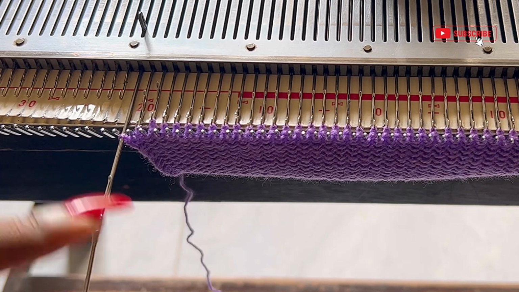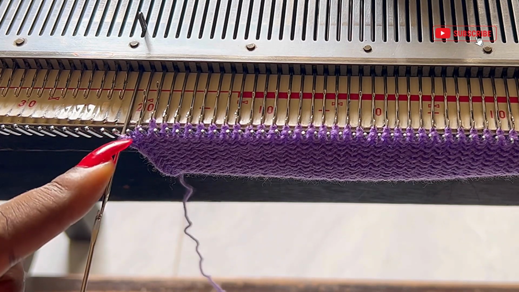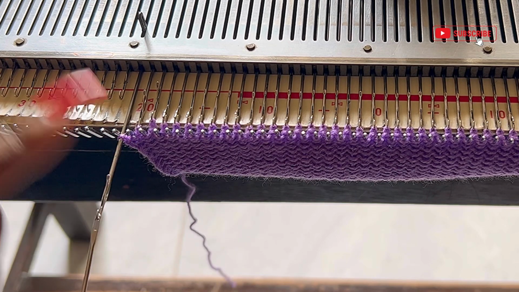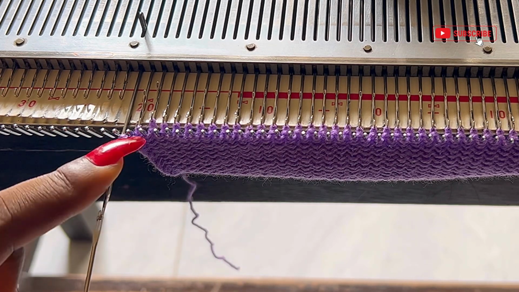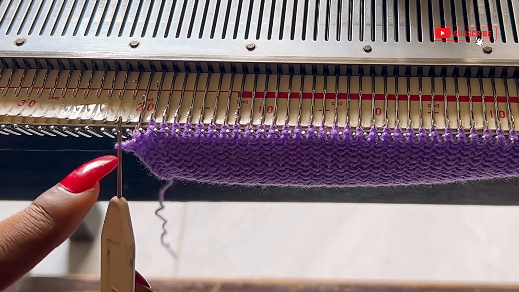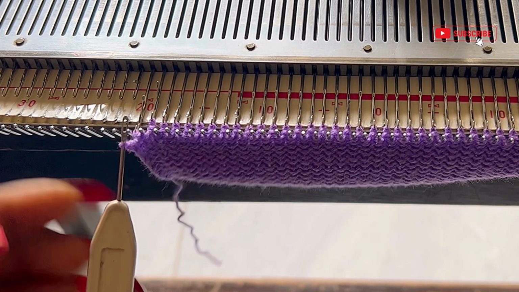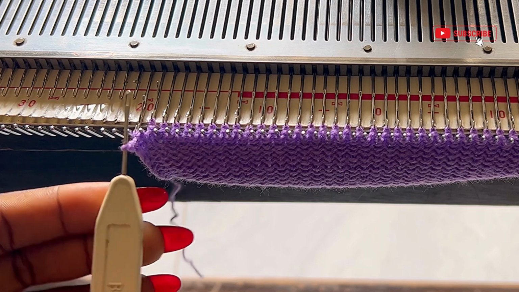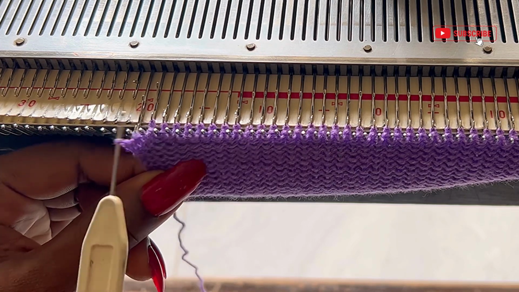So when you pull, you can see now that the stitch has moved back because your latch slid back for you to be able to do that. Then you push. So now you have that stitch on this transfer tool. Then the next thing you need to do is to move it onto the next needle.